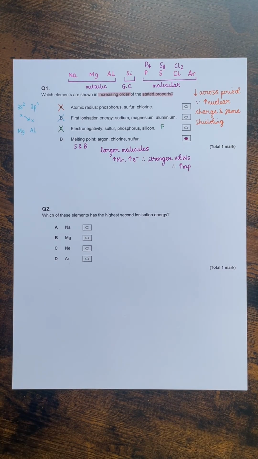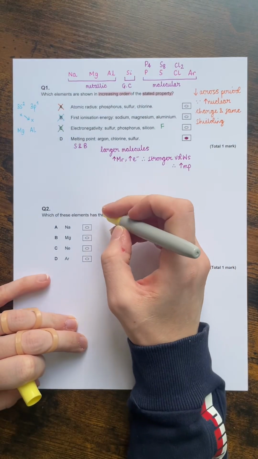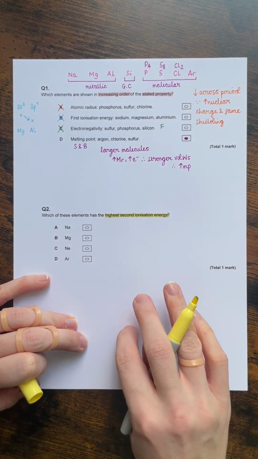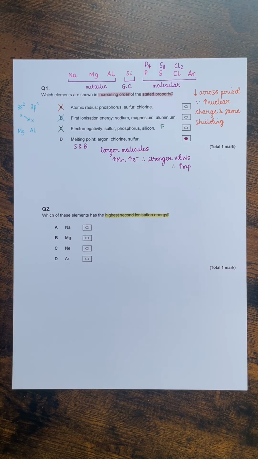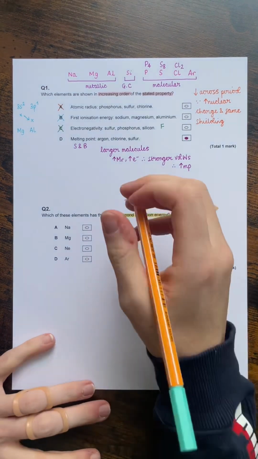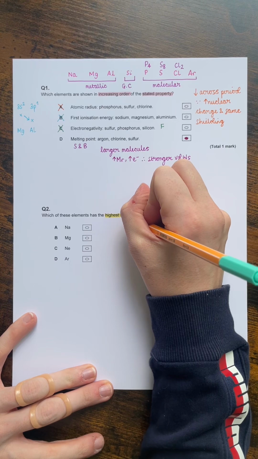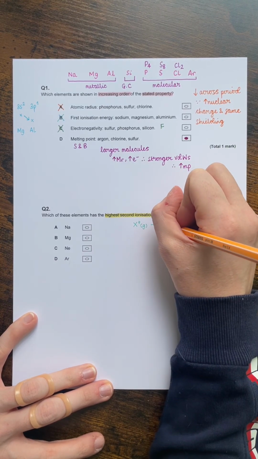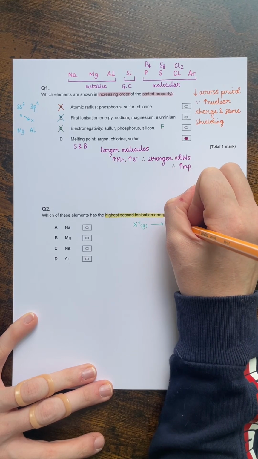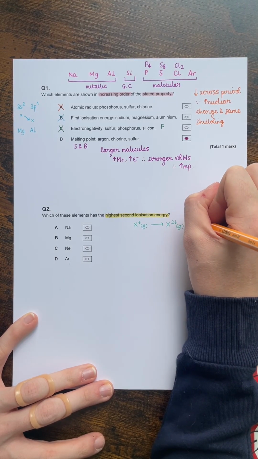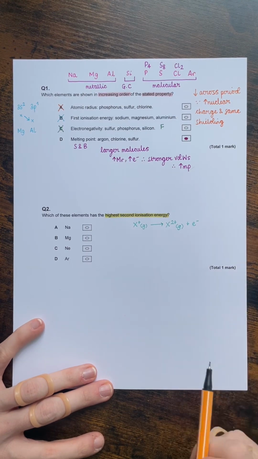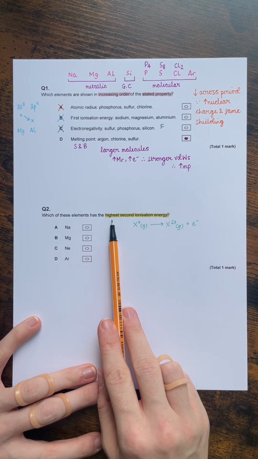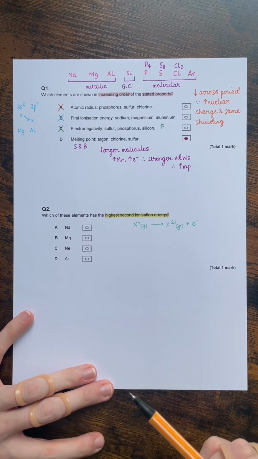Second one, as I've already alluded to a little bit, is highest second ionisation energy. So when we're thinking about second ionisation energy, we want to be considering going from our singly positive ion and taking off a second electron to give us a 2+ ion, both of which would be in the gas phase, and then the electron that we've taken. So we've got to think about which second electron would take the most energy to remove.